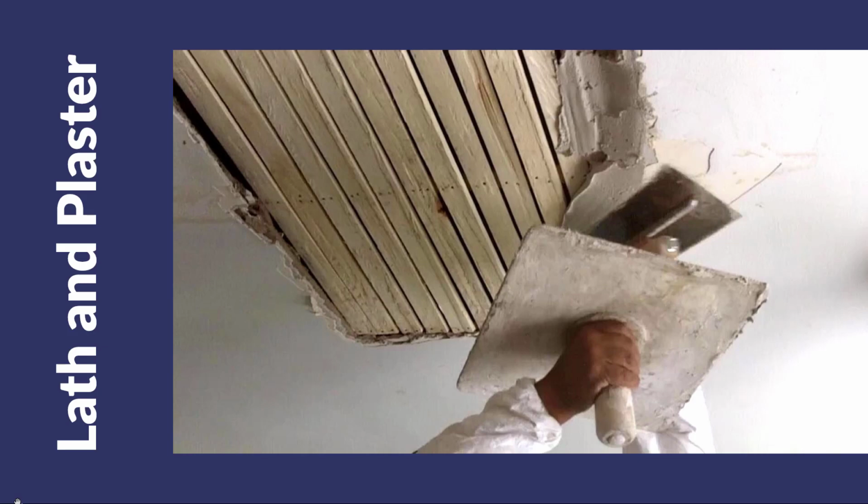And then we can also have lath and plaster. So much like the walls where we have the studs, in this case generally wood, with the thin lath strips running across, and then the plaster is kind of pushed into that and adhered to that lath. Just like the walls, it can be done on a ceiling as well.